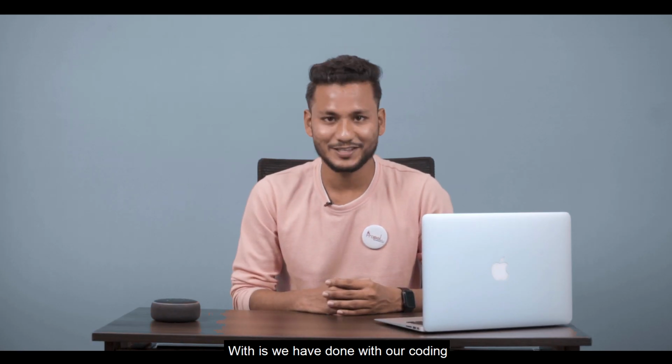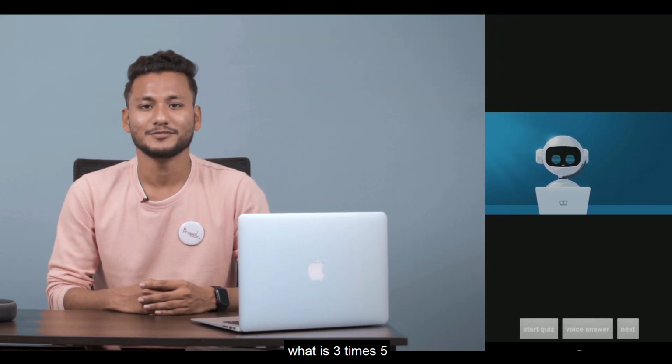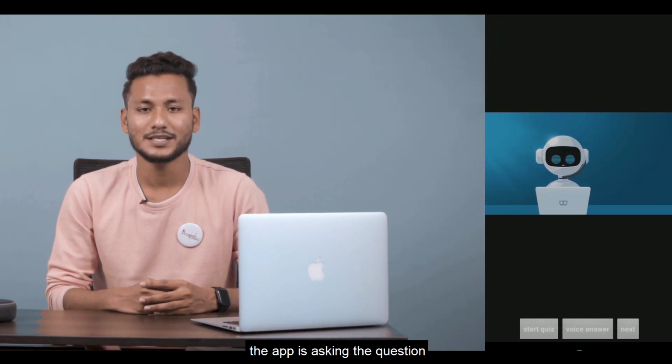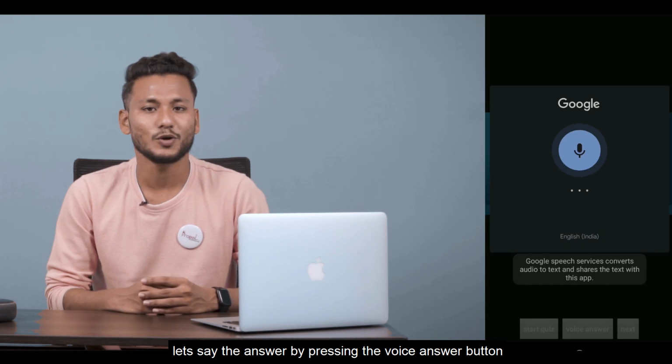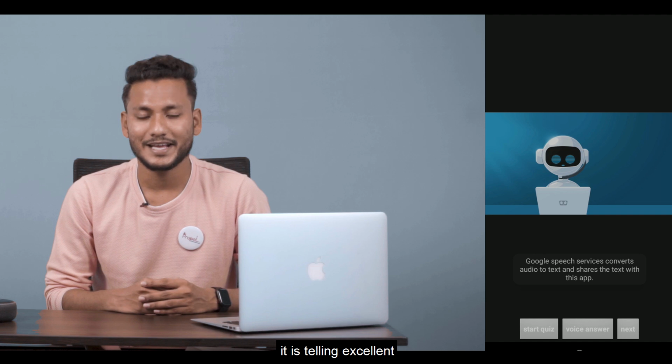With this, we are done with the coding, and let's check the output by pressing the start quiz button. What is 3 times 5? The app is asking the question. Let's say the answer by pressing the voice answer button. 15. Excellent. It is telling excellent. Now we go to the next question by pressing next.